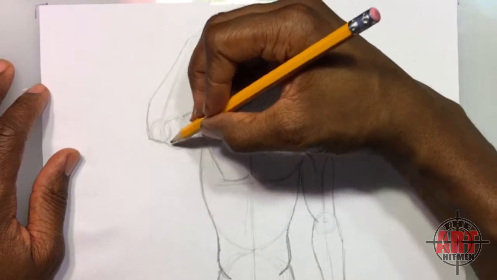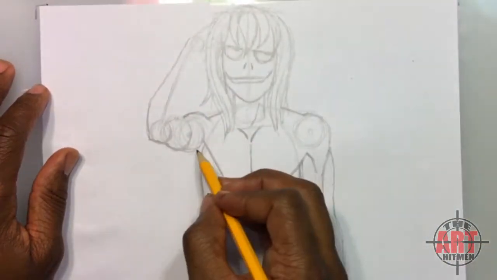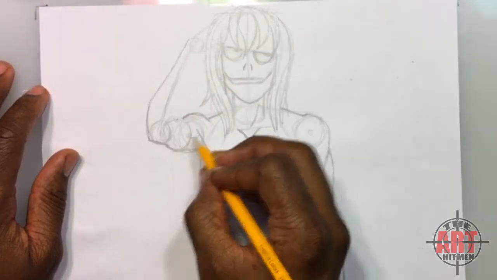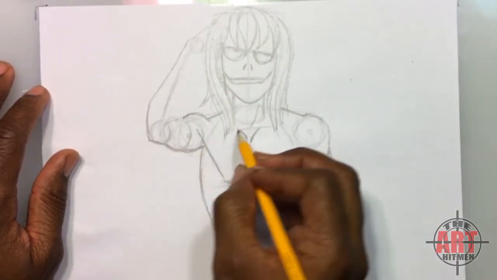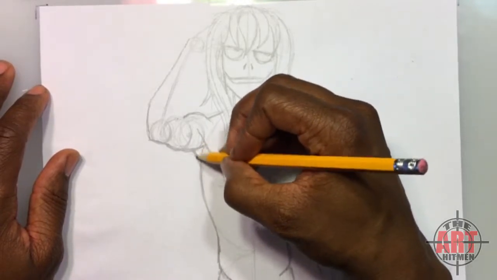Bring this line in like this. Go just under this here. And we're going to bring it under this line that's overlapping here. Just like that. And then we're going to have a line that comes down like this.